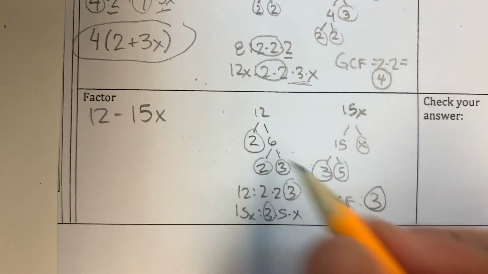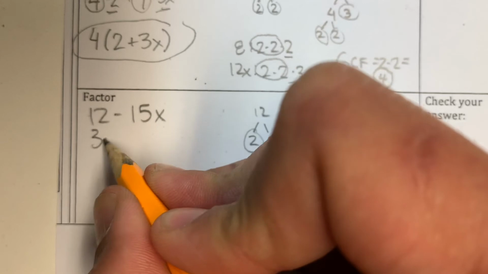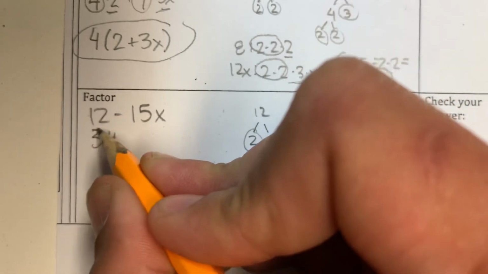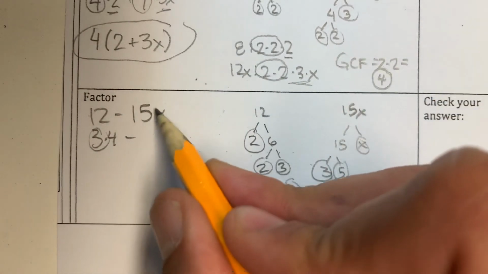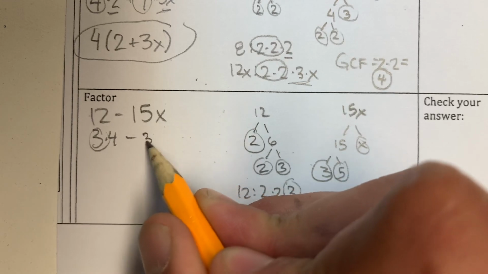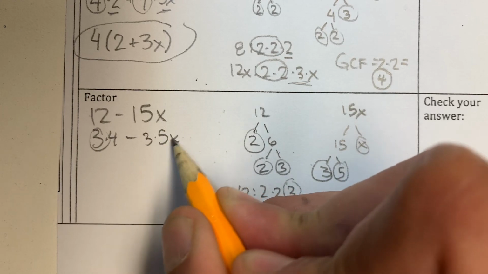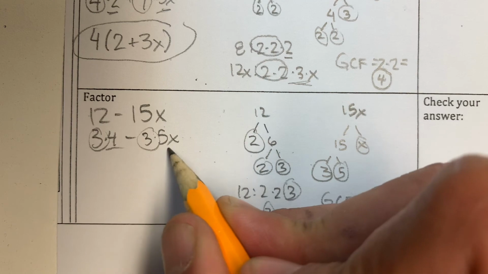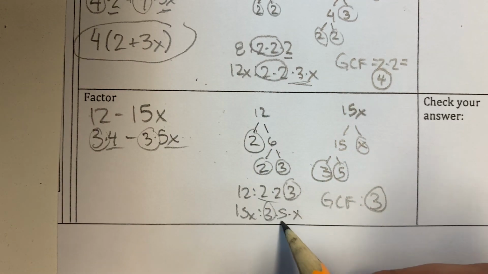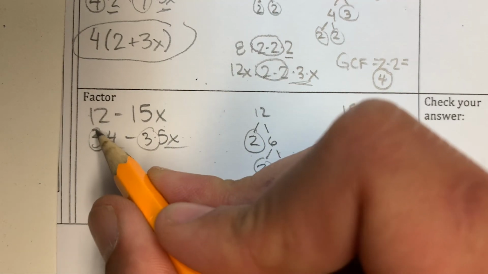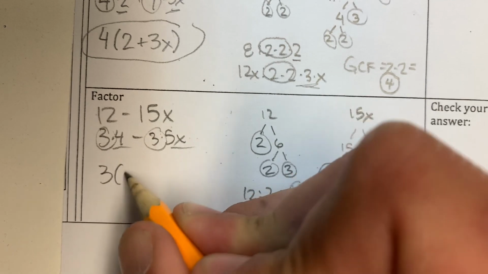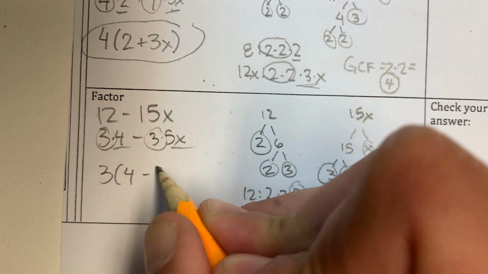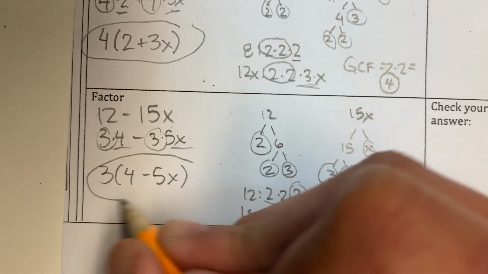We break down the 12 using this GCF, so we have 3 times 4 becomes 12, minus, then we break the 15x up into 3 times 5x. Once again, these terms also come from here. We take this 3, pull it out front, we leave these numbers inside, and there is your final answer.